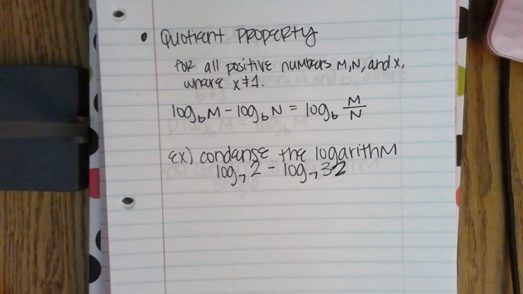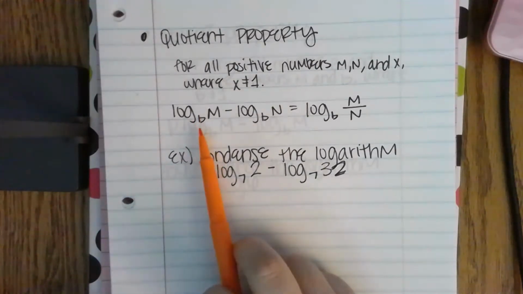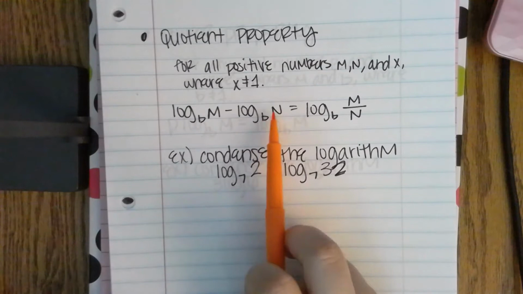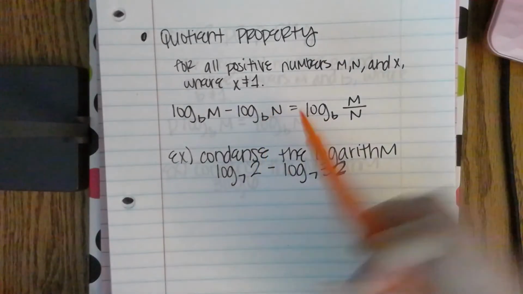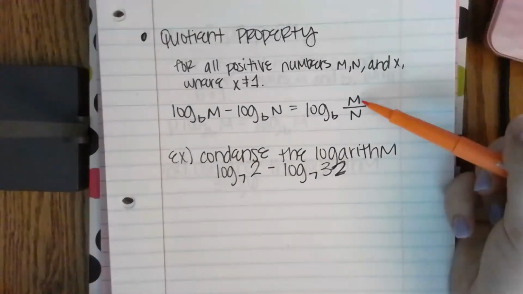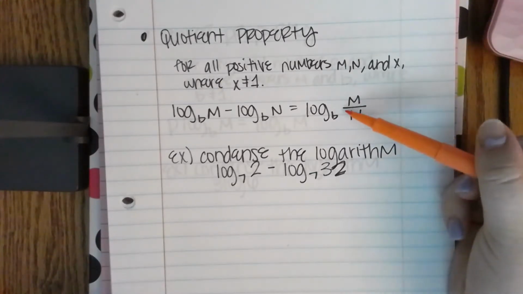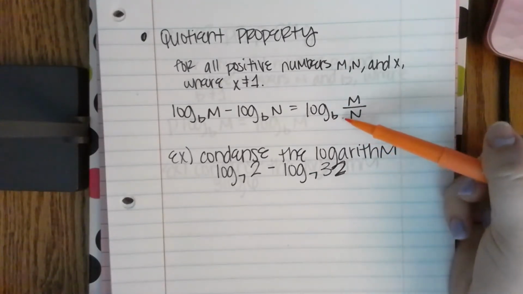Now let's look at the quotient property. Here, this is going to be set up the same way. We've got a logarithm with a base of b of m minus logarithm with base b of n is going to be changed to whatever was written first divided by whatever was written second, all with one logarithm base b.